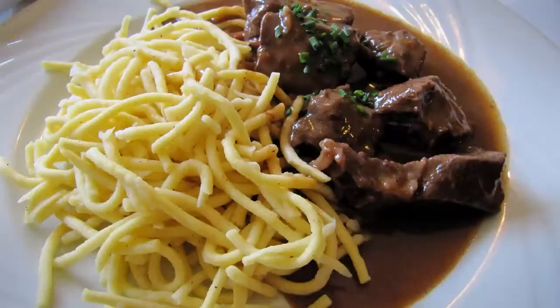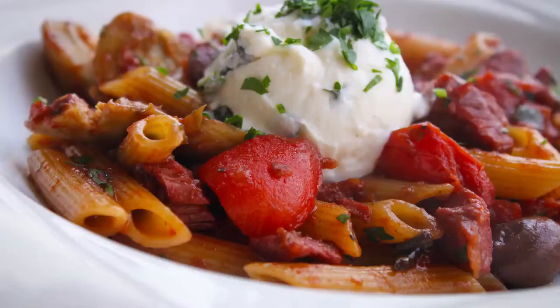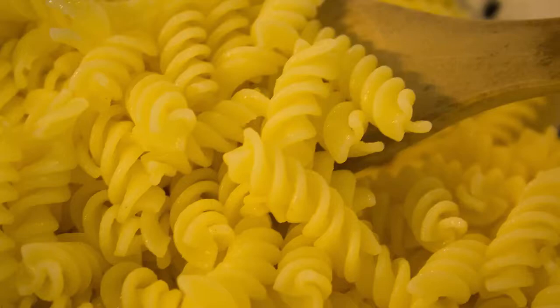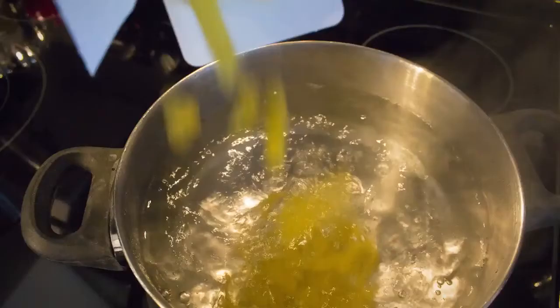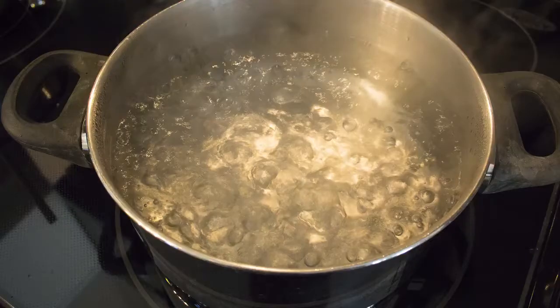Each dish has a different protein, sauce, and garnish, so those would be implemented accordingly. Other steps would be implemented the same for both dishes. Both dishes require water to be boiled. Water can only be boiled a singular way, regardless of the type of dish being made.